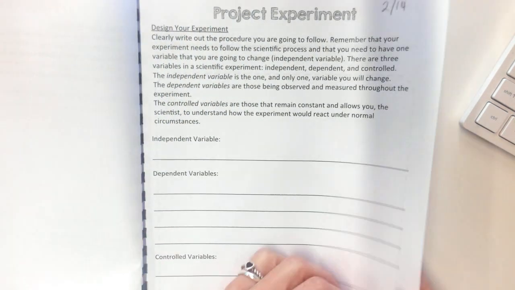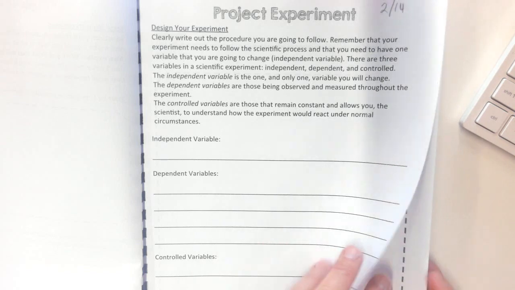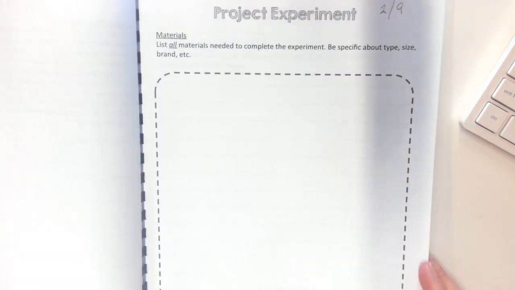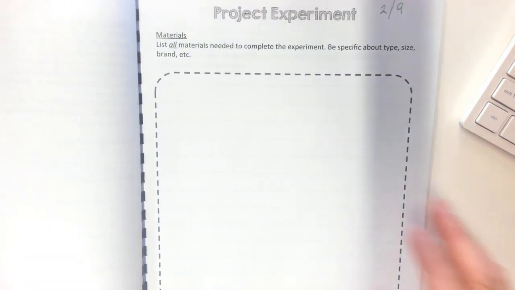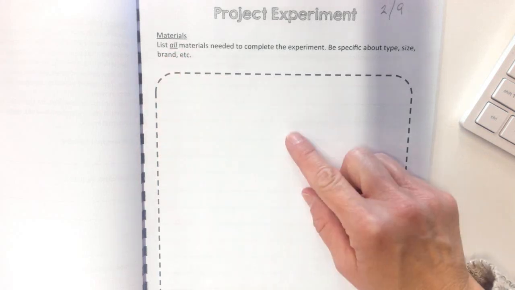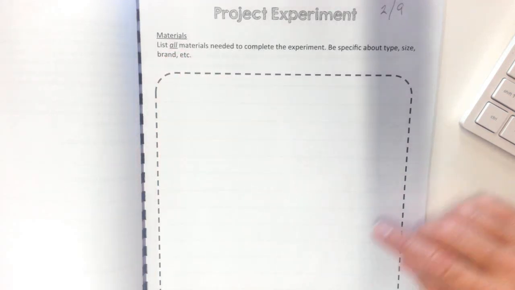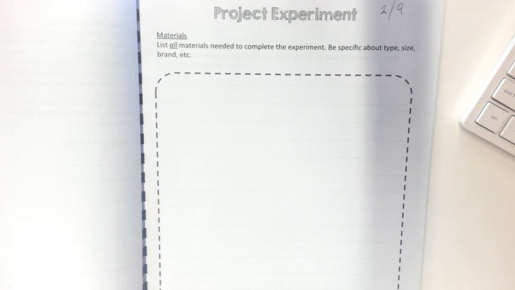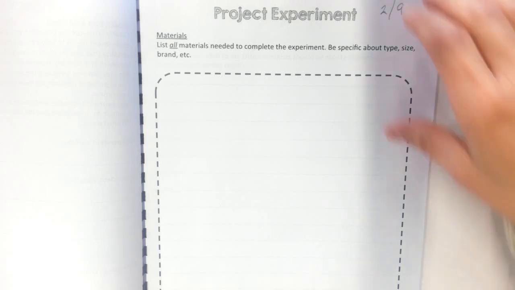All right, I'm going to skip over the project research. As I said, it's not necessarily in sequential order. The next page, it says project experiment, and this is your materials. This is where you list everything you need, and you really need to think everything out. In my plant experiment, I'm going to need a plant. I'm going to need a measuring cup because I'm going to have to measure how much water I give the one plant. I'm going to have a tape measure so I can measure how tall the plant is going, and of course, I'm going to need the water.